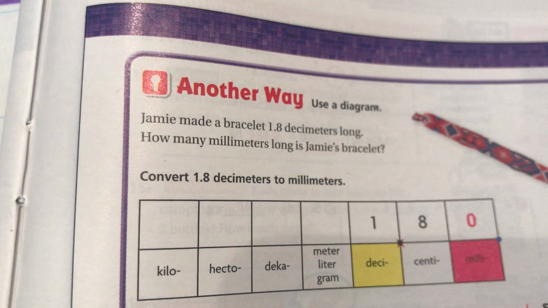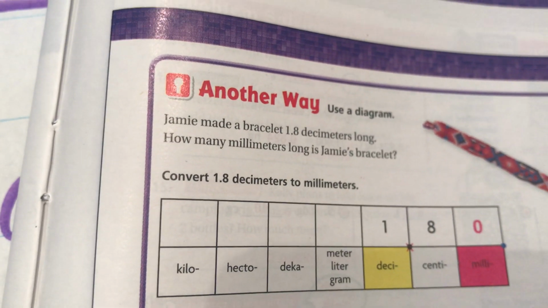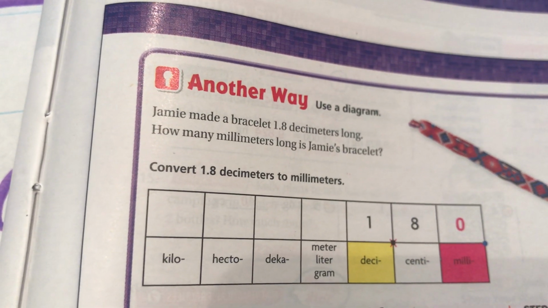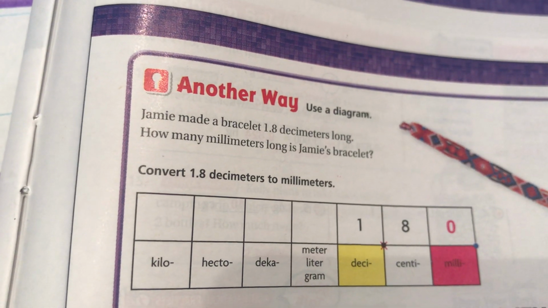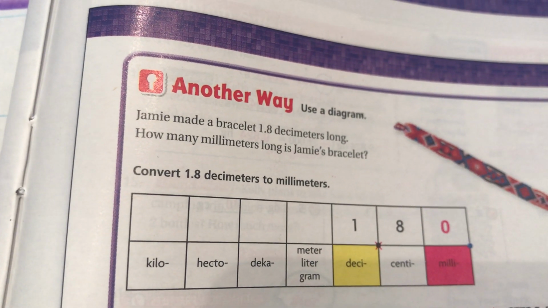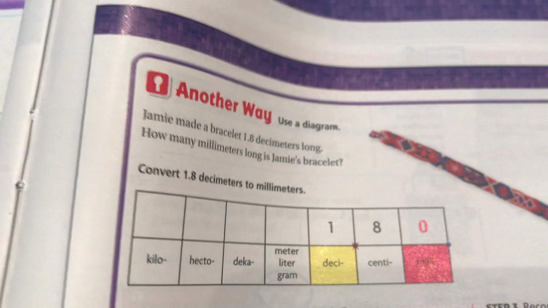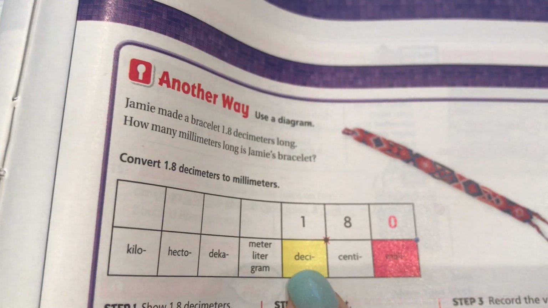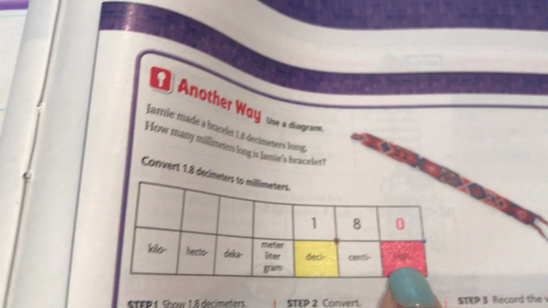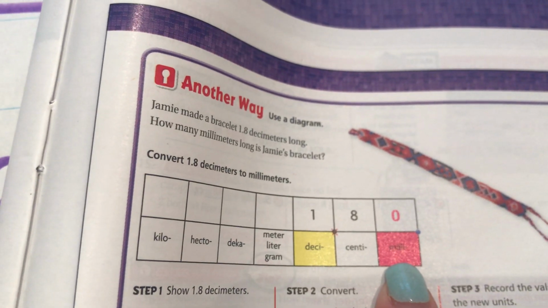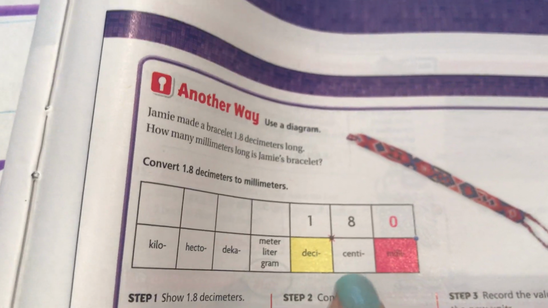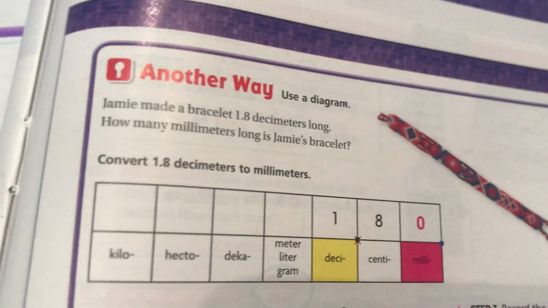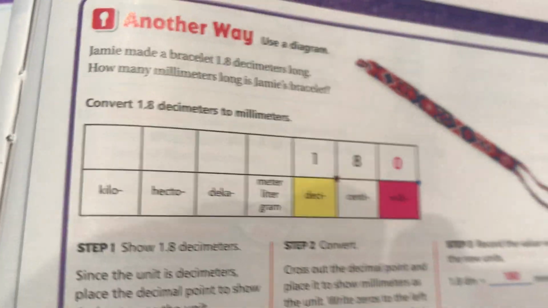Jamie made a bracelet. It's 1 8/10 decimeters long. How many millimeters long is Jamie's bracelet? So I have to go from decimeters, and they want me to convert it to millimeters. So here's my deci, and here's my milli. I'm going from something bigger to something smaller, so I am going to multiply. What am I going to multiply by? Let's count our hops. 1, 2. 2 hops is 100.